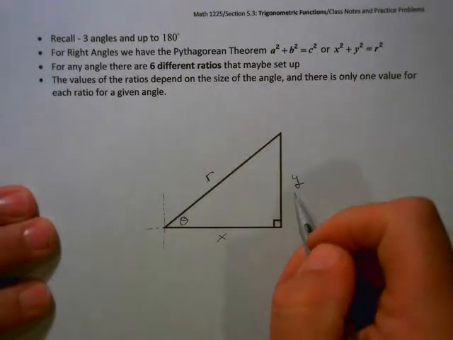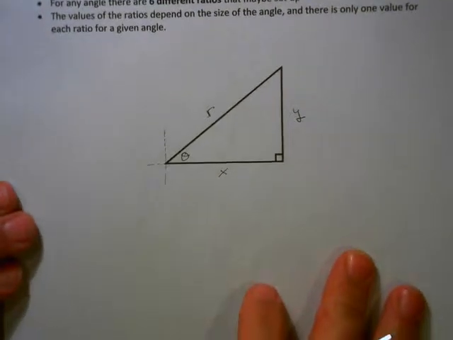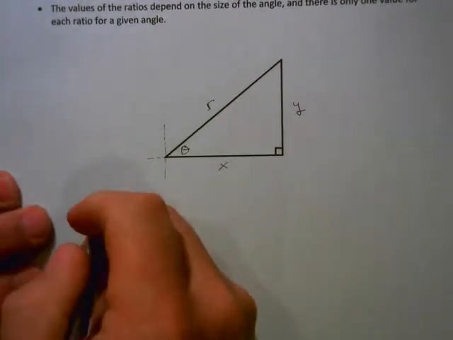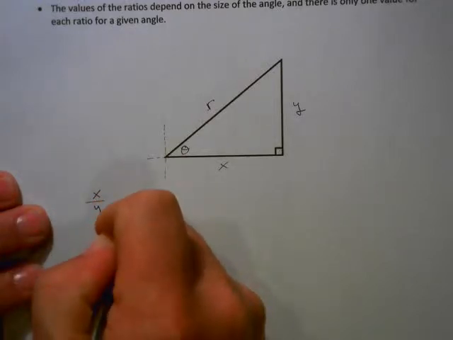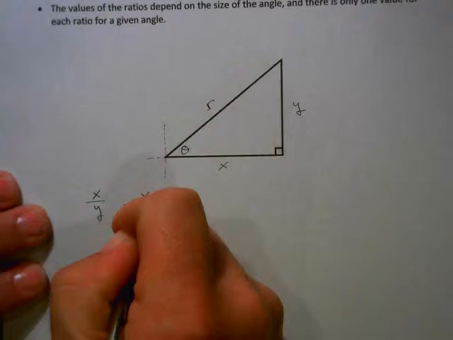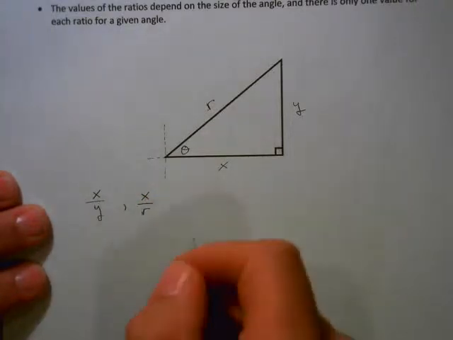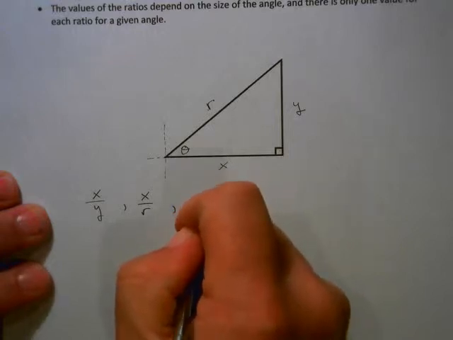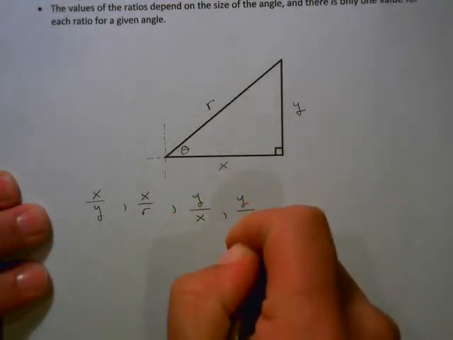Now for any of these ratios, one side to another, we're going to have 6 different ones. For example, x divided by y, x divided by r. Those are the only 2 with x in the numerator. Now we could do it with the y: y divided by x and y divided by r.